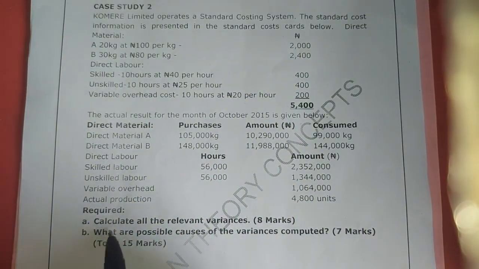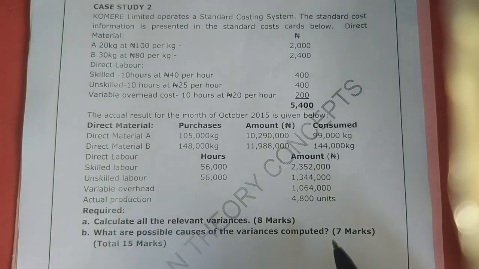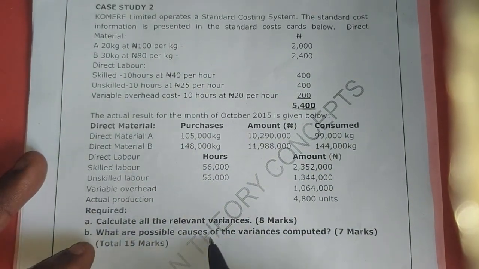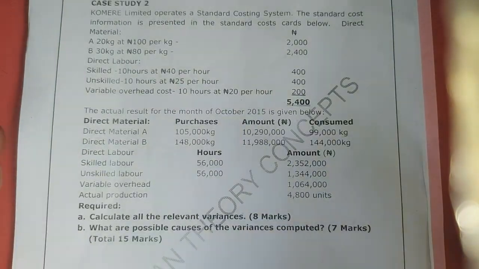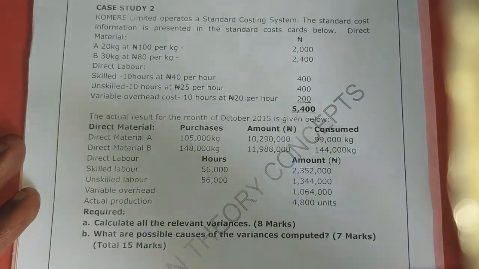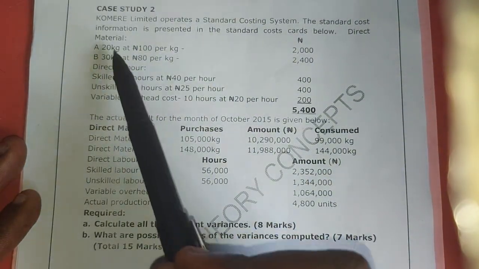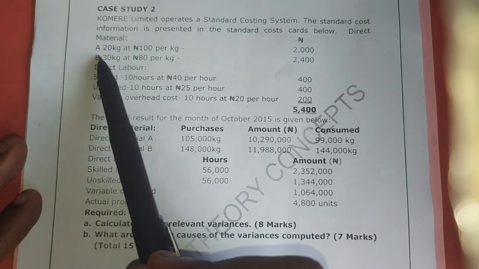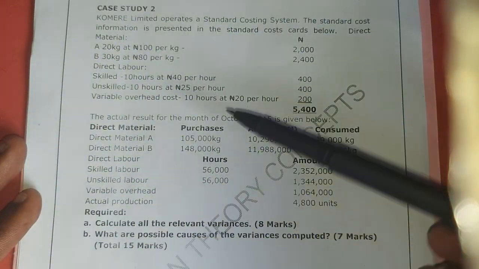The question says calculate all relevant variances for 8 marks. Then part B says what are the possible causes of the variances computed. Please pause the video and read through the question. With this question, we discover that the company, Kurmere Limited, has 2 material components in their cost card.